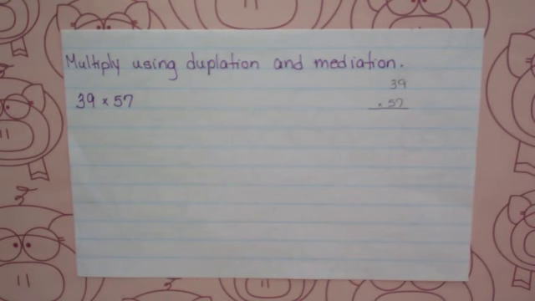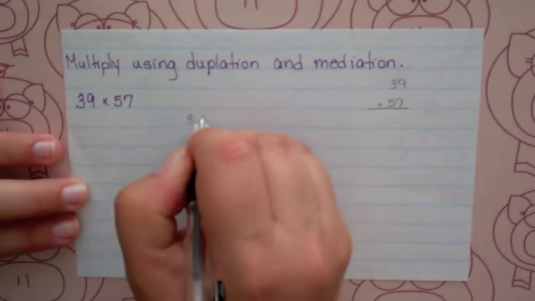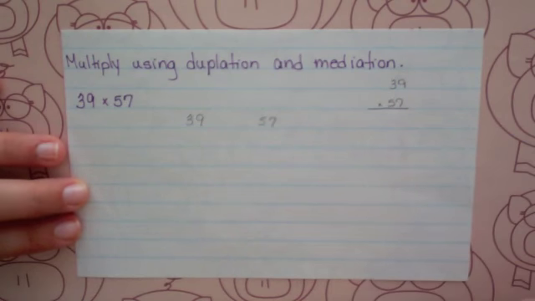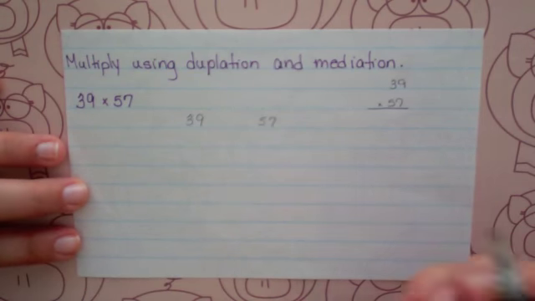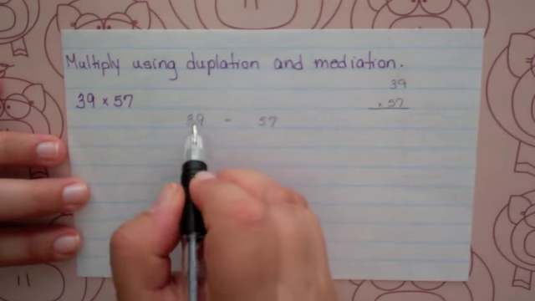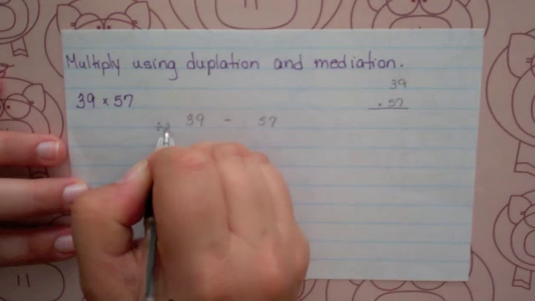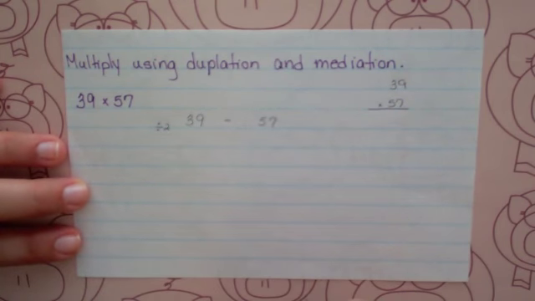So the first thing we're going to look at is what's called multiplying using duplication and mediation, okay? All right, so what we start with is we're trying to multiply these two numbers together. So I'm going to write the 39 and 57 right next to each other. And if you want, you can put a little dash in between so you keep them separate. Now what you want to do is, with the number on the left, divide this number on the left by 2 and drop your remainder.